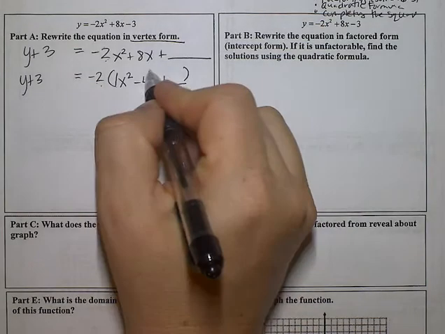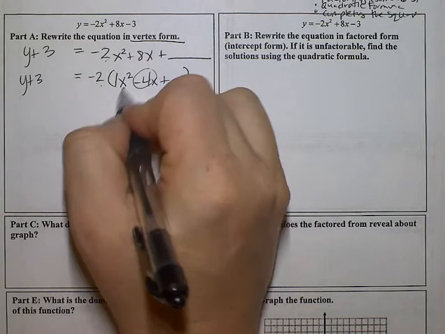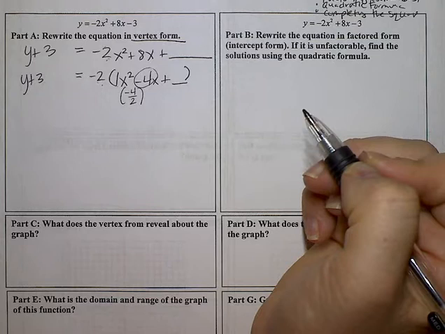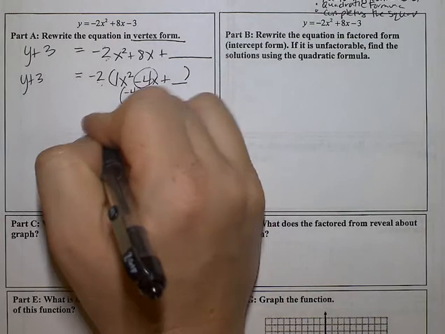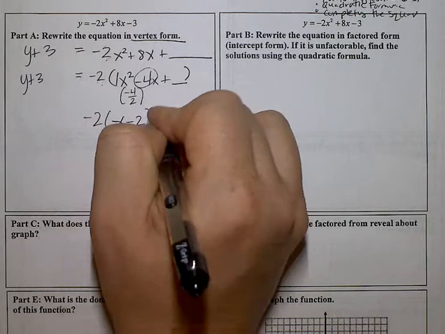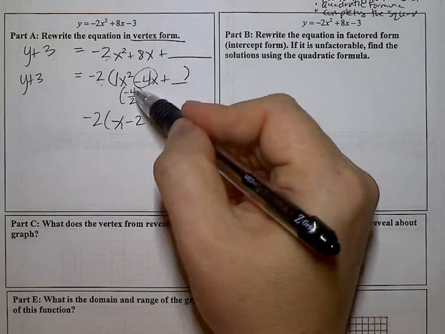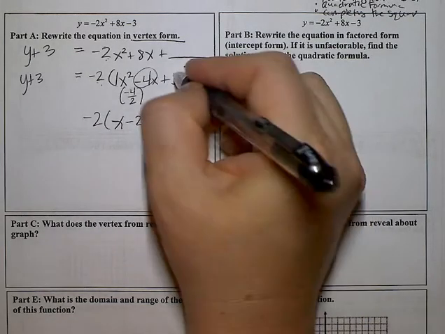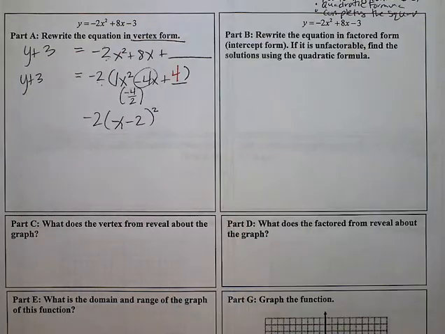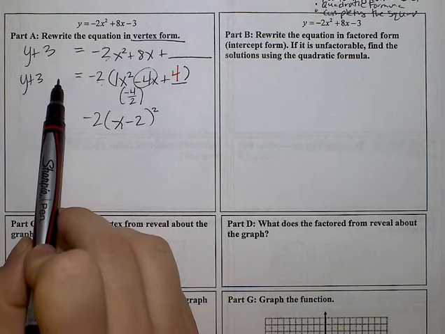Okay, now take the b. b divided by 2, so negative 4 divided by 2 is negative 2. And it just happens that they're both negative 2, just a coincidence. And now I have to square that. So negative 2 squared is 4. I'm going to put a positive 4 in the back here. I don't write a positive 4 on the left.